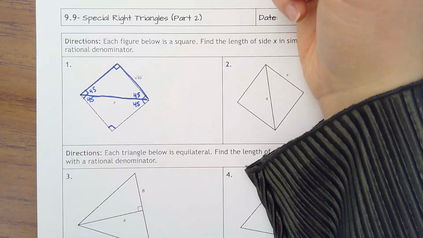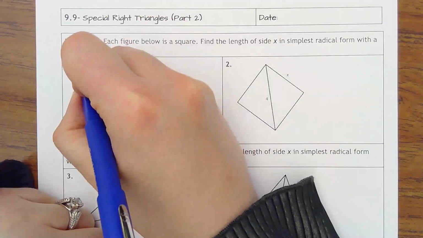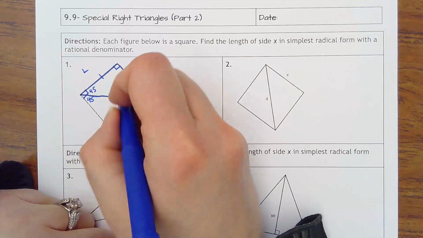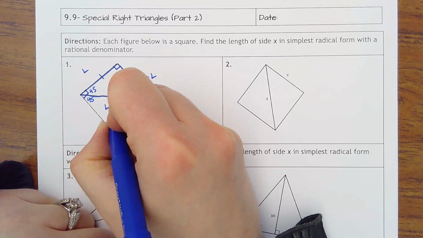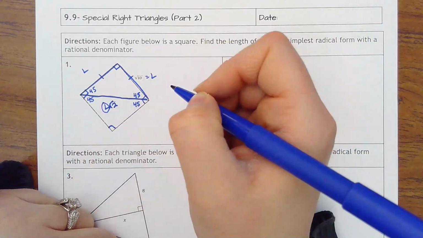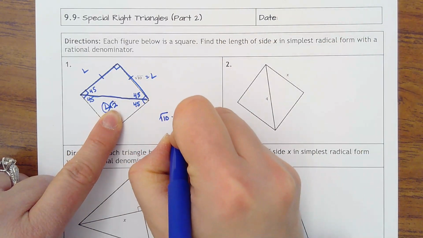Okay, remember the relationship that it's an isosceles triangle. These are my legs and I call them each L. So I do know what L is. And then the hypotenuse is just my leg times square root of 2. And since I know what L is, I'm going to just replace it in there. So I'm getting a square root of 10 times the square root of 2.